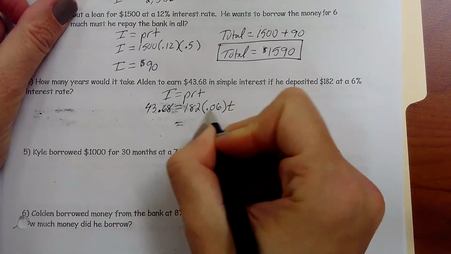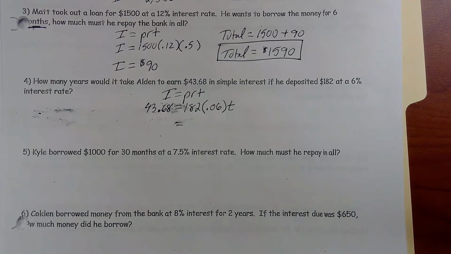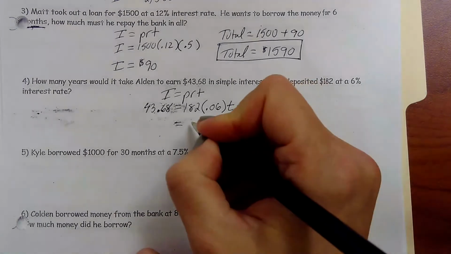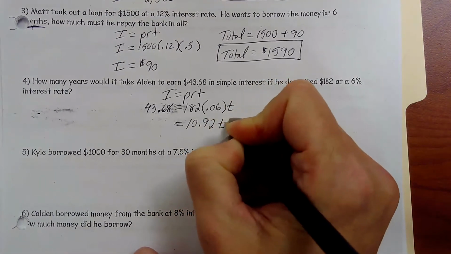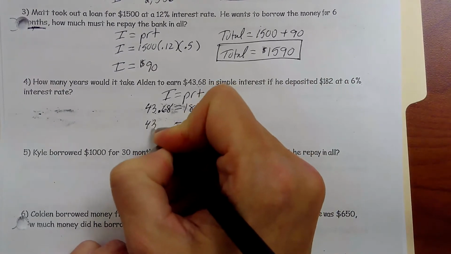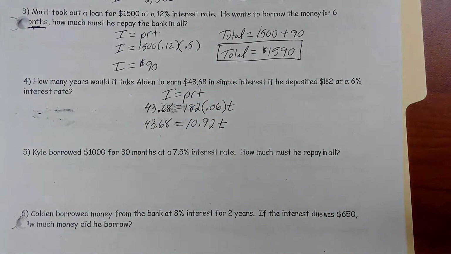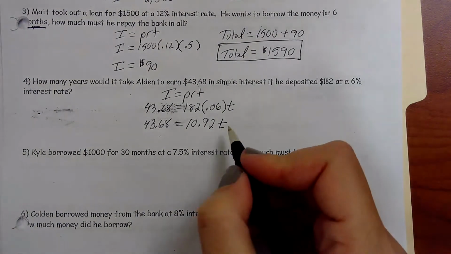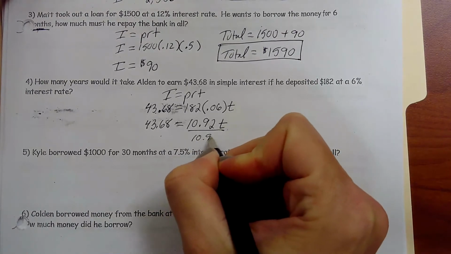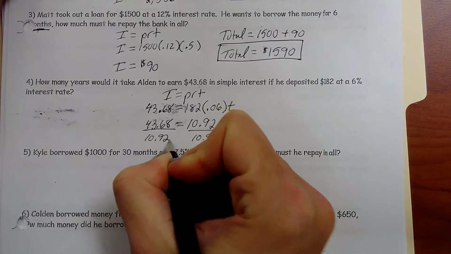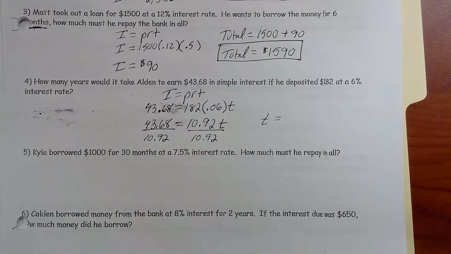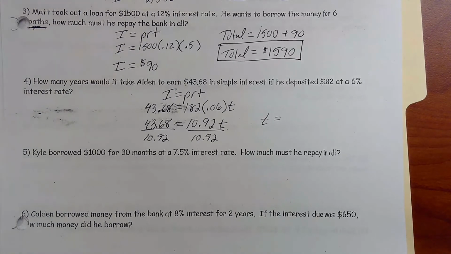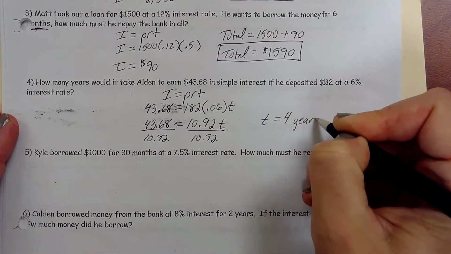I like to get this together, so let's put this together. What is 182 times 0.06? 182 times 0.06. 10.92. We still have the T, and I'm going to copy this down. Now, one more step here. How would you get the letter T by itself? It's being multiplied by 10.92. So do the opposite, just like we always would. Divide by the 10.92. And yeah, 4 years. Nice.